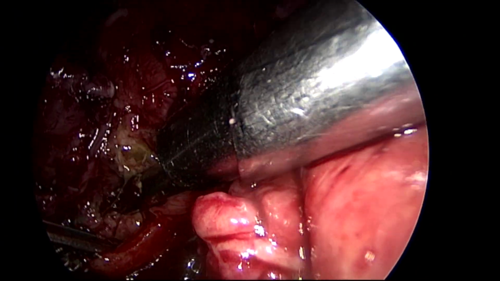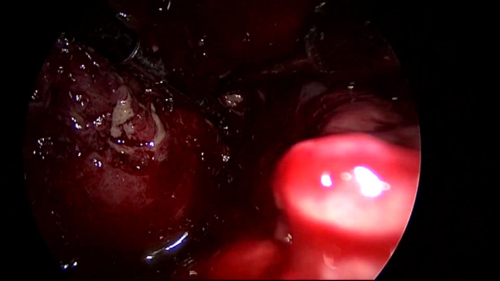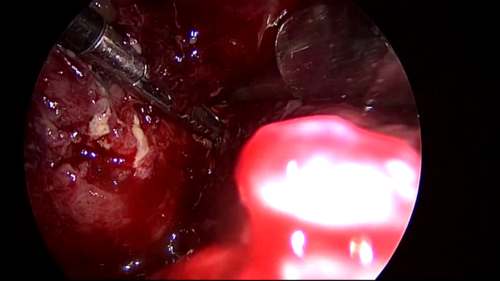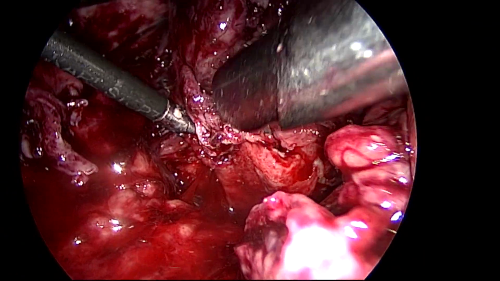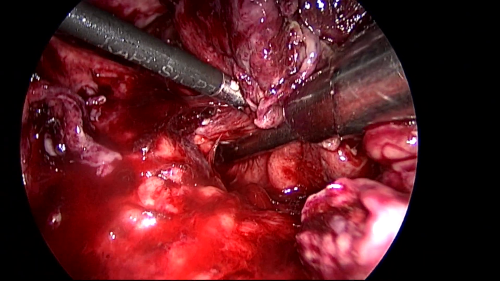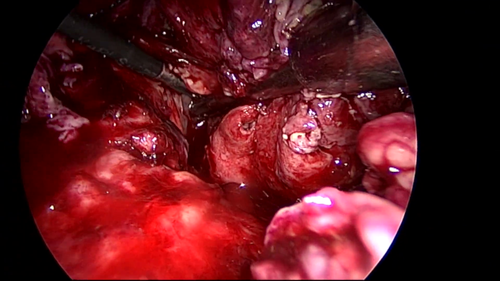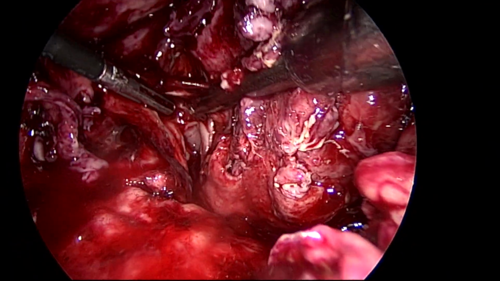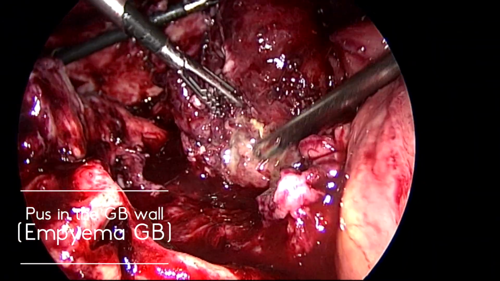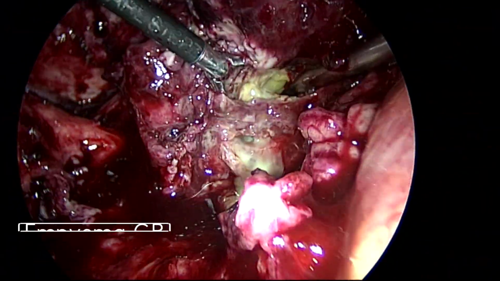Now you can see another perforation. So it is perforated at multiple levels, and my first aim is to release the omental adhesions from the gallbladder. Second, my primary aim for acute cholecystitis is to identify the infundibulum, separate the infundibulum posteriorly, and lift up the infundibulum from the surrounding structures. See, you can see the pus is coming up from the gallbladder wall. So, that is the empyema of the gallbladder.